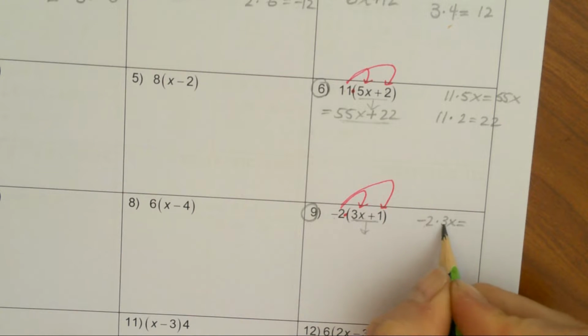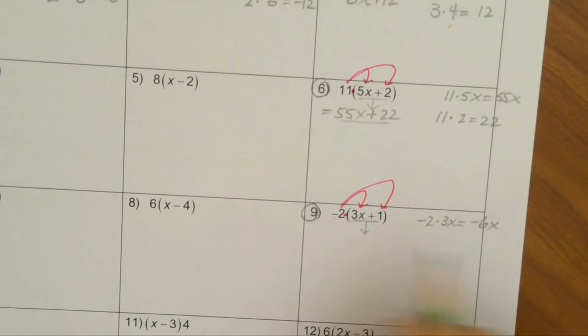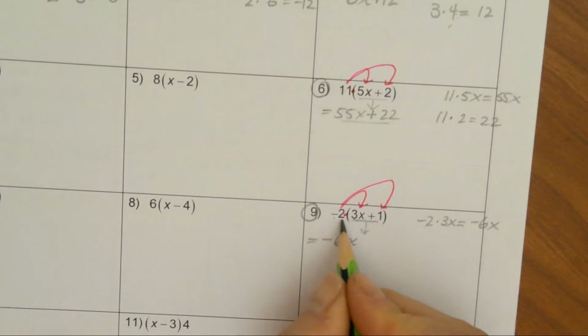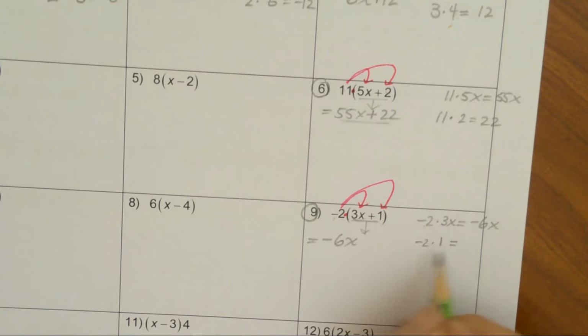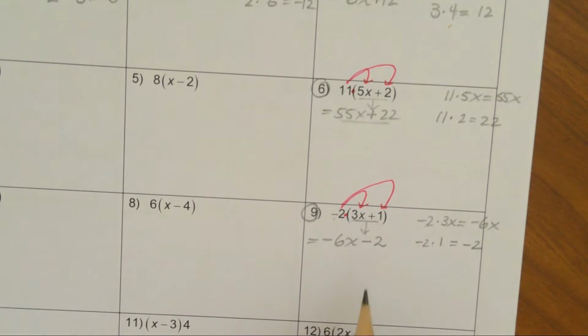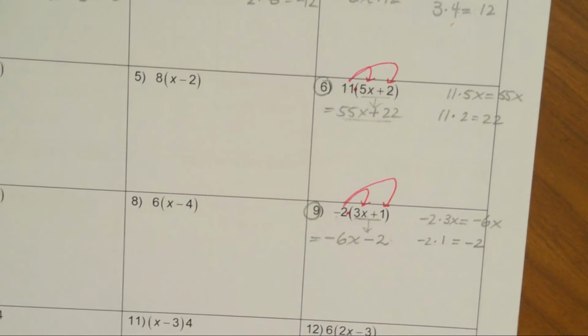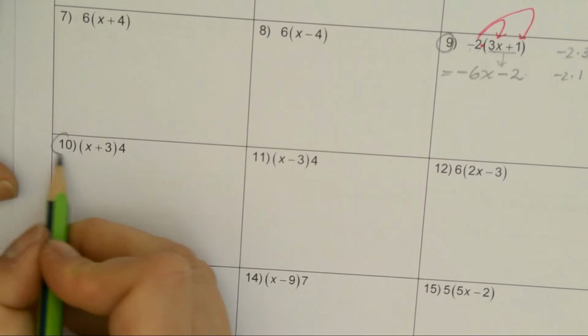Negative 2 times 3x is negative 6x. So that means I lose 6x. Negative 2 times positive 1, so I just have to put a 1. Negative 2 times 1 is negative 2. So that means I lose 2. And can I put these together? No, because this one doesn't have an x, so they are not like terms, so I just leave it like that. Let's do question 10, because 10 is kind of weird.